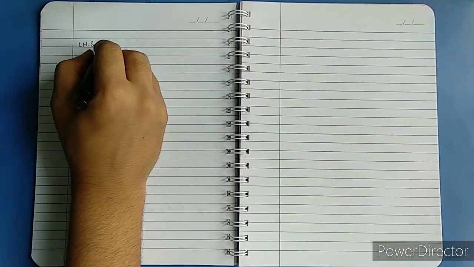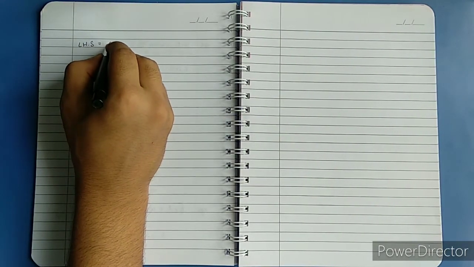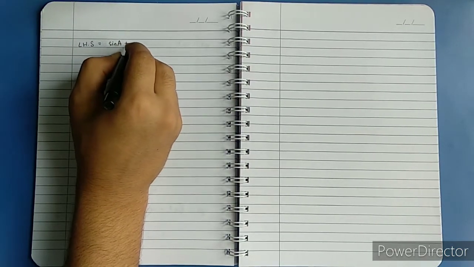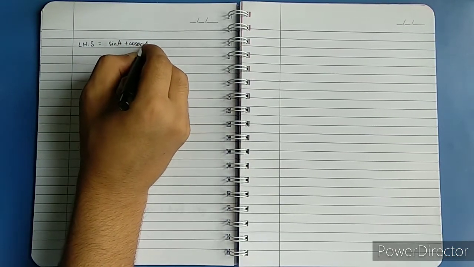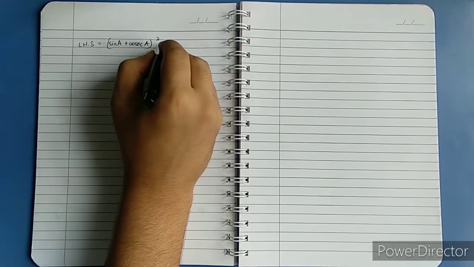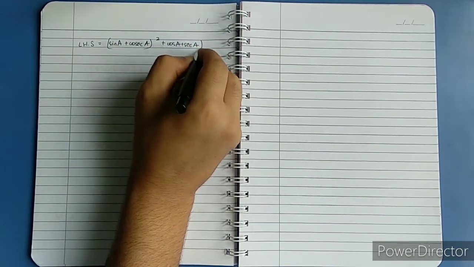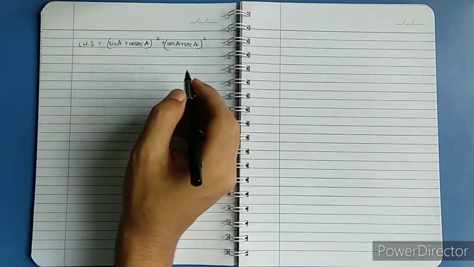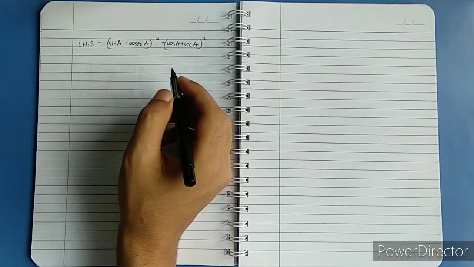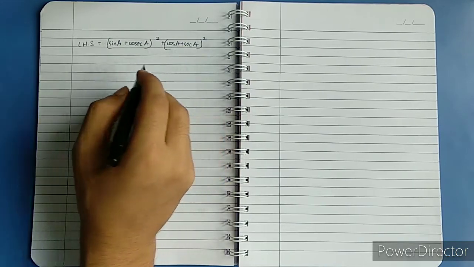So left hand side is equal to (sin A + cosec A) whole square plus (cos A + sec A) whole square. Some questions may appear to be difficult on the outside, but actually you will find they are pretty easy.